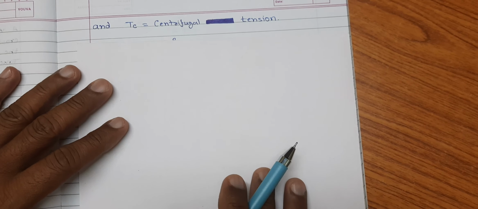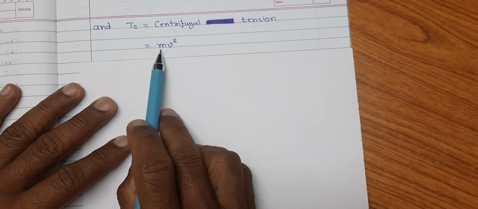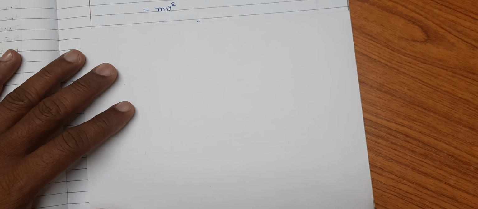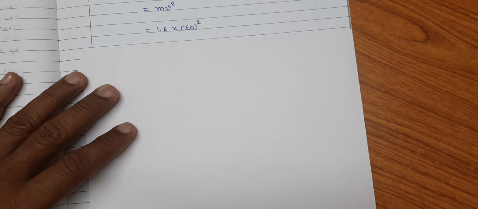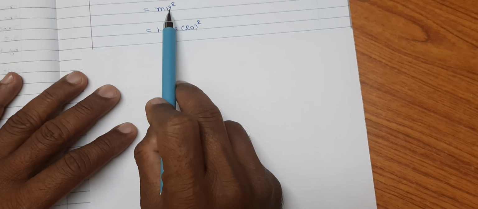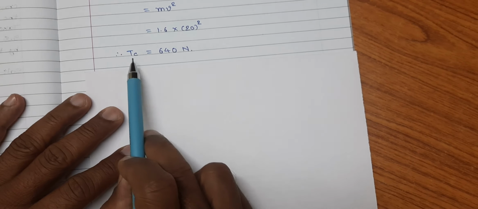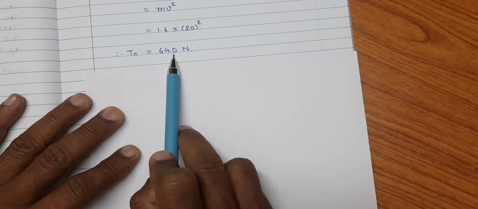And Tc is equal to centrifugal tension, that is given by mass per unit length into speed square, that is m v square. Substituting the values, m is equal to 1.6 and v is equal to 20. So we found centrifugal tension Tc is equal to 640 Newton.